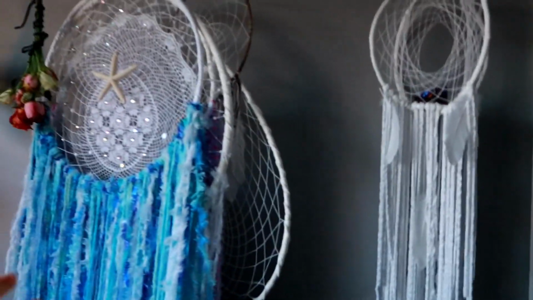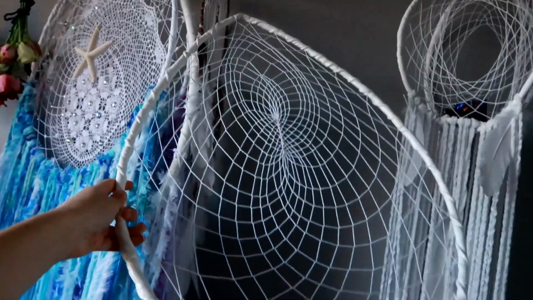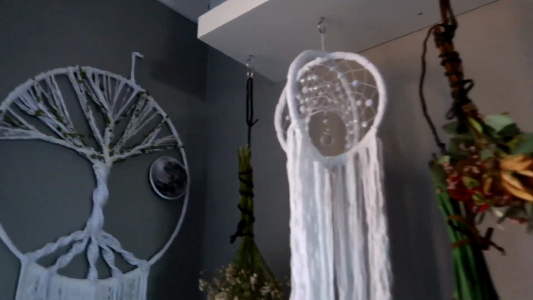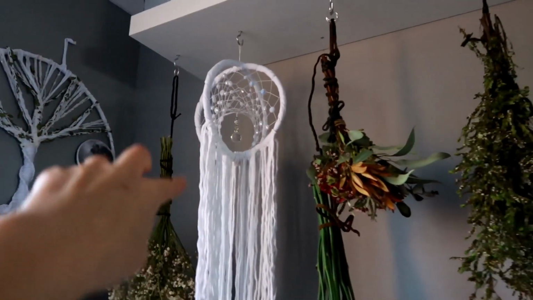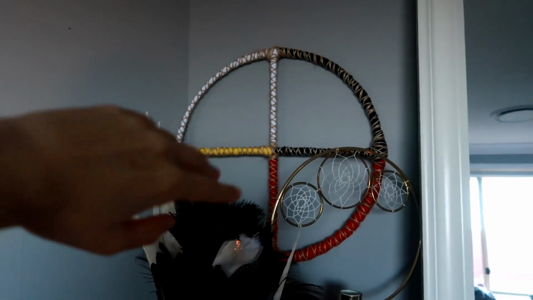Then I have a few more dream catchers hanging up here. This one's actually from a past project, but here's an oval dream catcher that I'm working on as well. I'll have a tutorial up for you guys on the oval dream catcher. And then we just have the beautiful Tree of Life one from my previous video, and then today's video, which is the 3D dream catcher. Then I am working on my medicine hoop and my medicine wheel and a different project there.